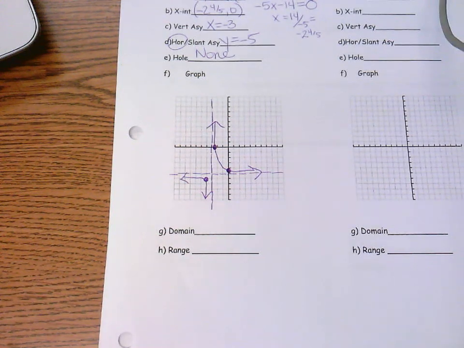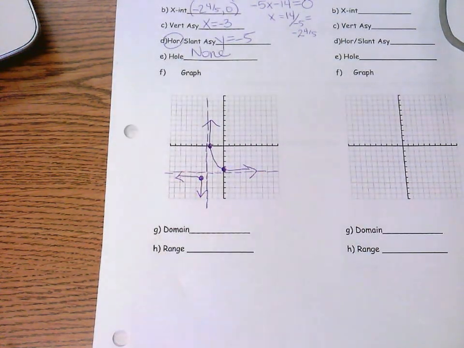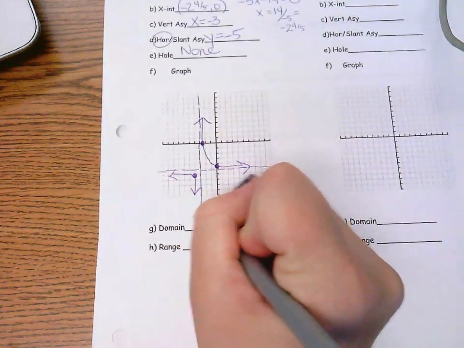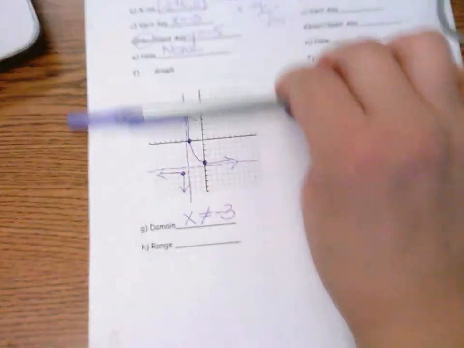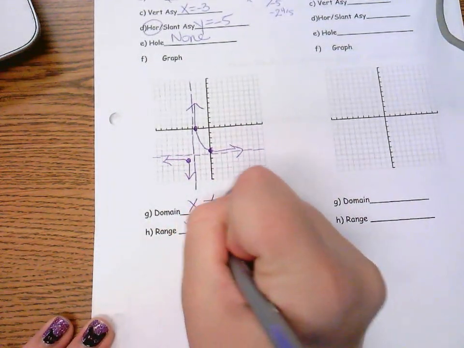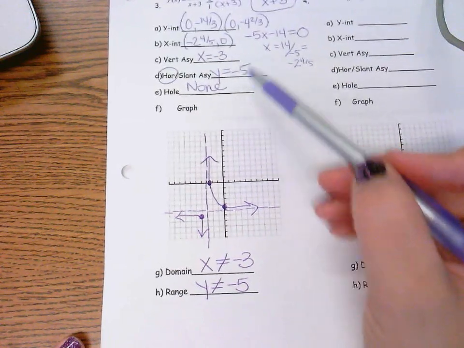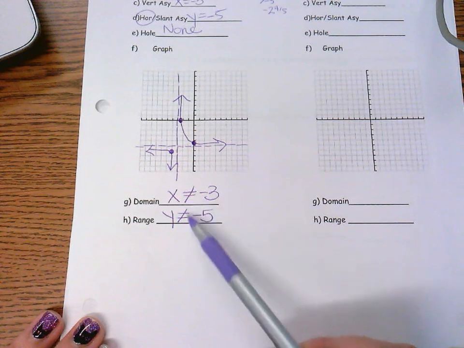All right, what's my domain and range, to finish this one before I have you try a couple on your own? So when I scan the x-axis, where's the only break in the x-axis? X cannot be what value? Negative 3. And when I scan the y-axis, what's the only break in the y-axis? Negative 5. So y cannot equal negative 5. When I write an asymptote, I use the equal sign because it's a line. When I write domain and range, I write cannot equal because it cannot equal those values.